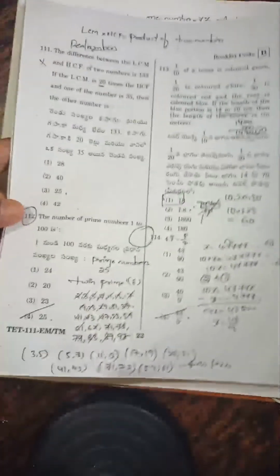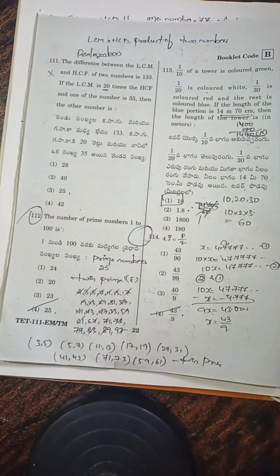Yes. If you know the answer, please see the question and type the answer in the comment box. So what is the other number? If anyone knows the answer, please type the answer in the comment box.